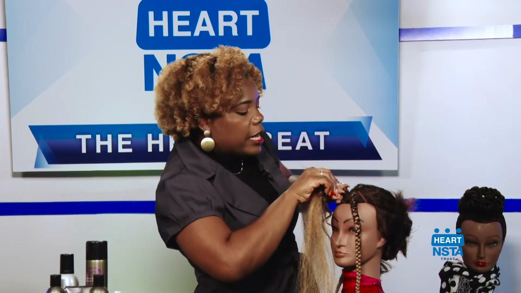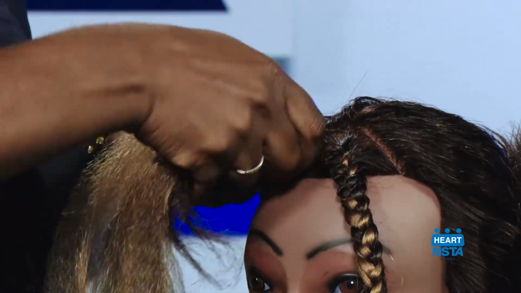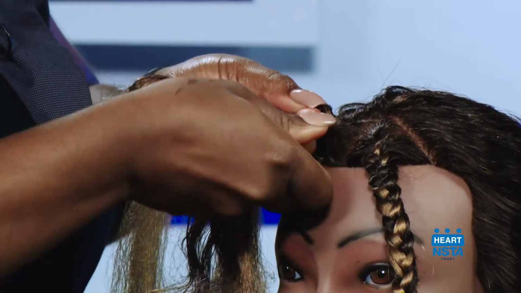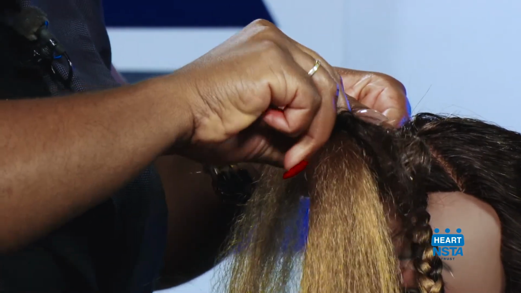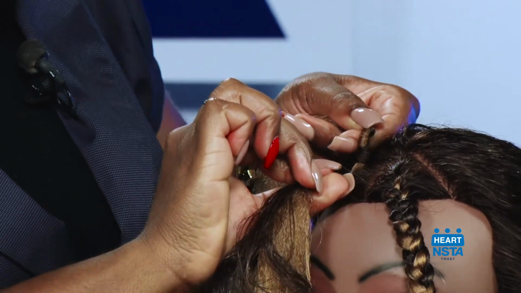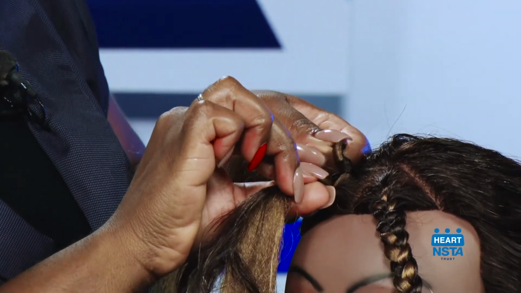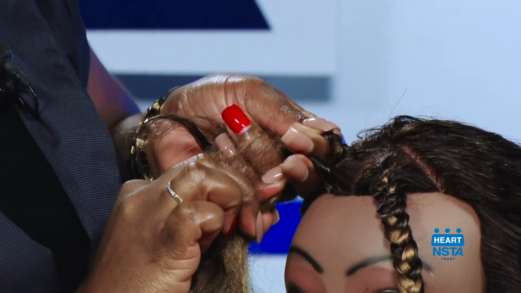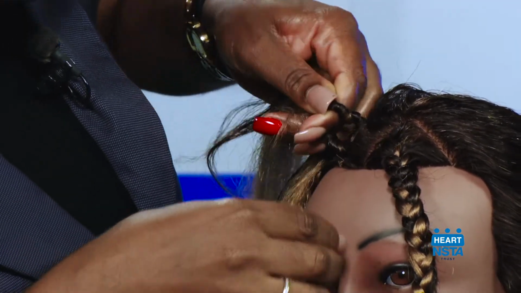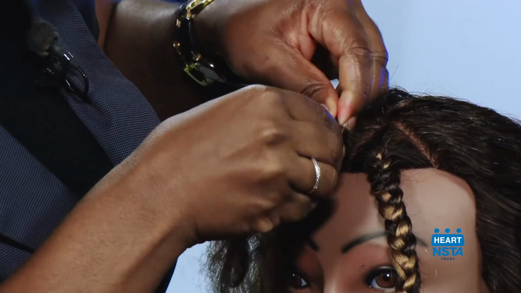All right? Then I'm going to use my middle finger on my left hand to help support me in turning the hair to the left as well. Once that is achieved and there is firmness, then you use your middle finger to receive the hair on the right and cross over.